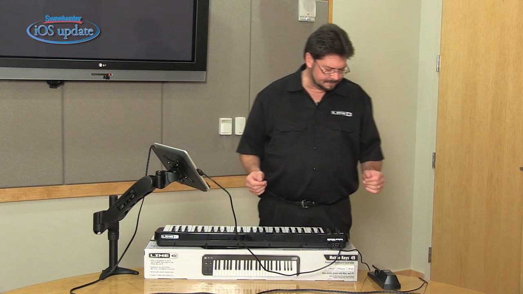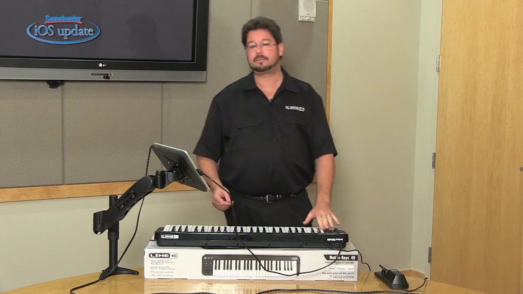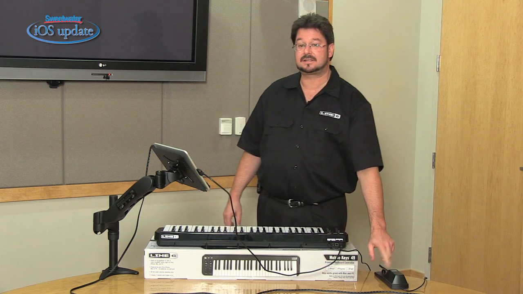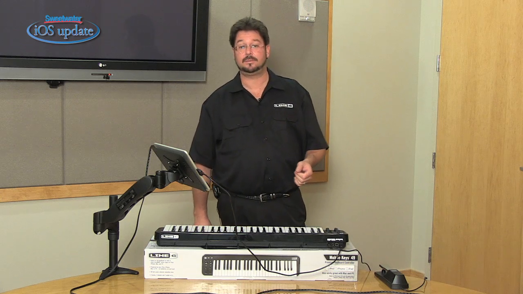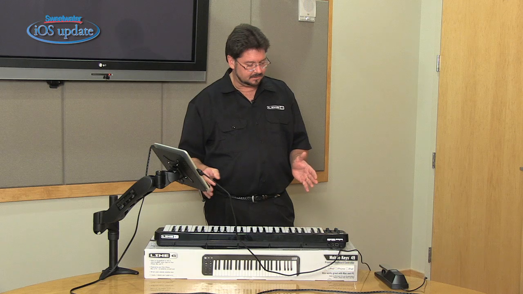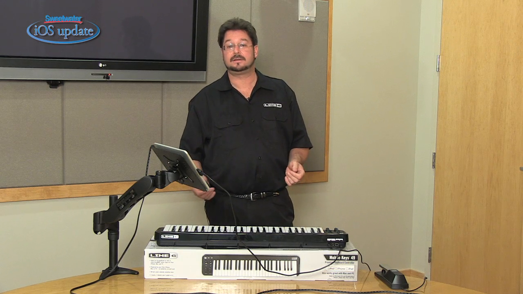so I like that. However, I tend to like doing my Leslie speed with the mod wheel. In this case, it doesn't do anything because it's expecting CC64, and mod wheel is CC1. But the Line 6 Mobile Keys 49 is really flexible in being able to assign any of its standard controllers to a different CC number.